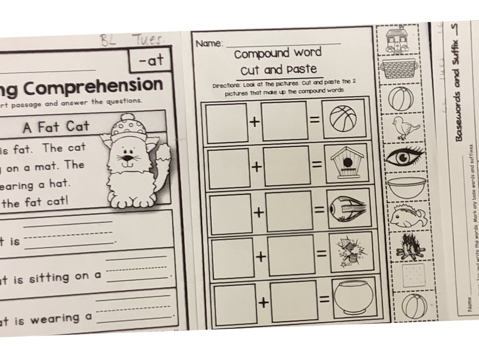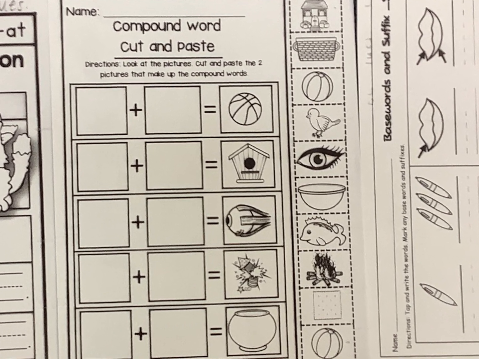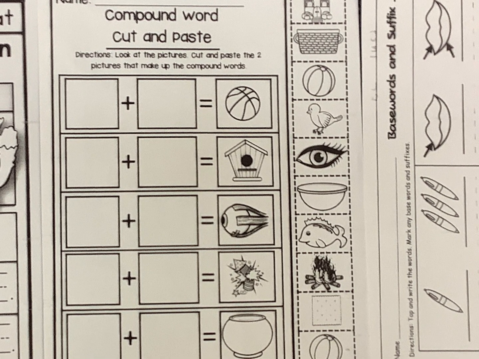The second thing you're going to do today is to cut and paste. So you're going to look at the pictures here, and you're going to cut and paste these pictures that are made up of these compound words. So, for example, this word would be basketball. So, the 2 compound words that make up basketball will be basket and ball. So, this one would go here for basket, and this one would go here for ball.